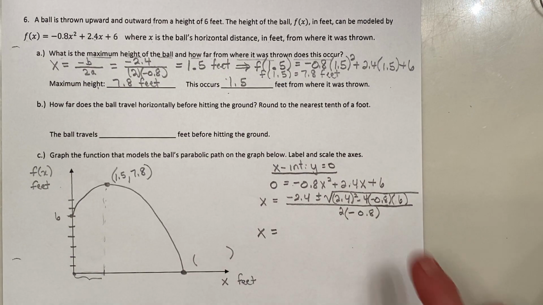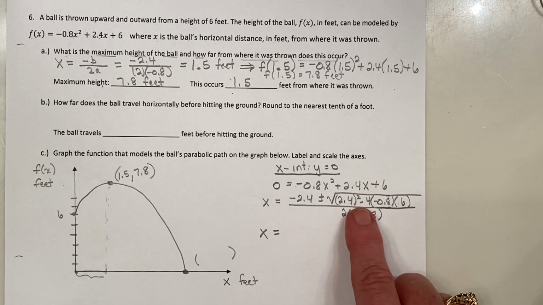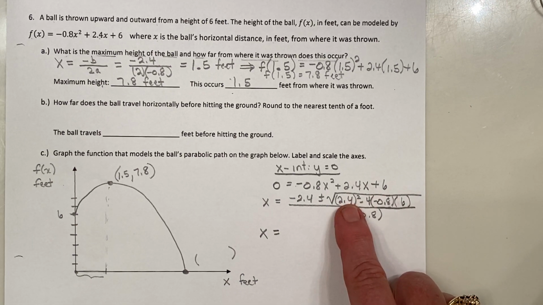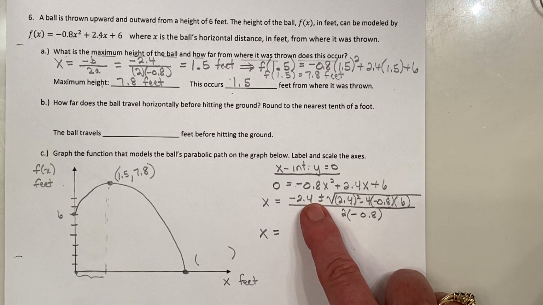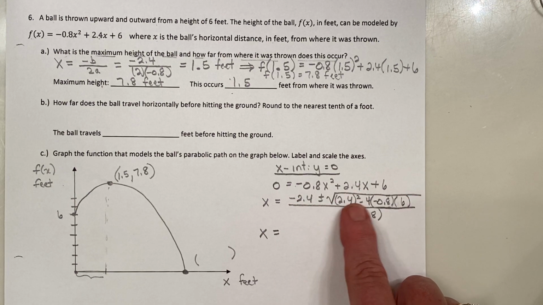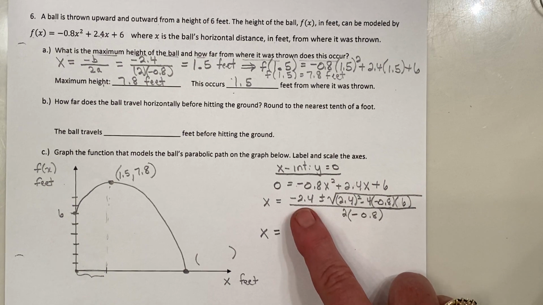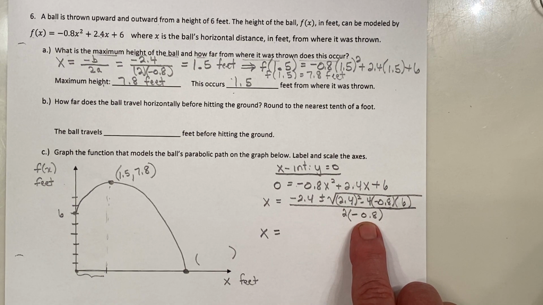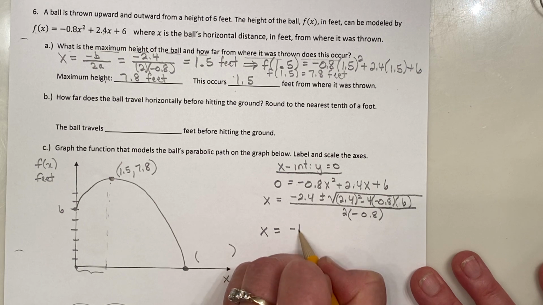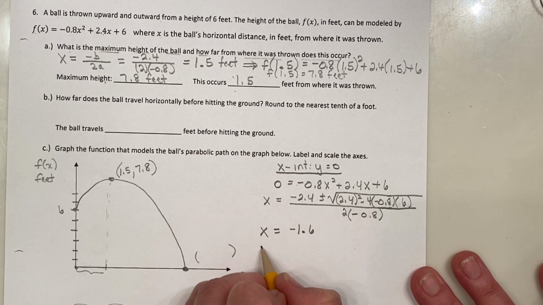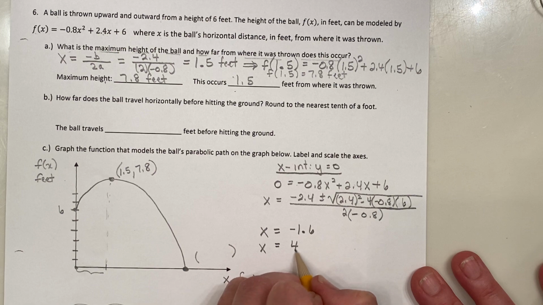So I would just suggest on a calculator of our kind, I would suggest finding what this value is and then going back and doing all of this maybe on the calculator. Negative 2.4 minus the square root of whatever number that is, and then taking that answer and dividing it by negative 1.6. So just kind of bypassing that, I'll show you the two solutions we get. Okay, these are the two solutions we get.